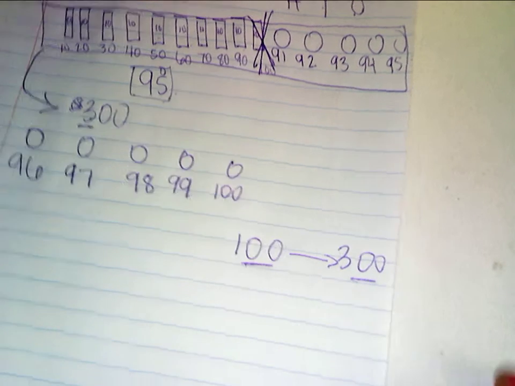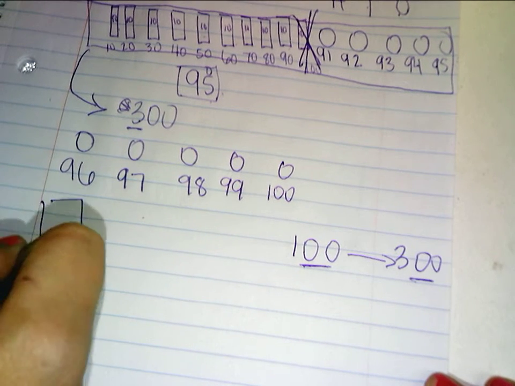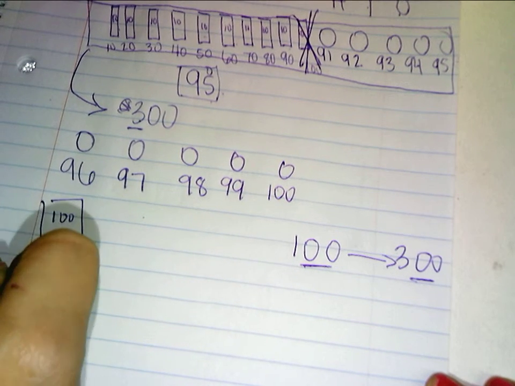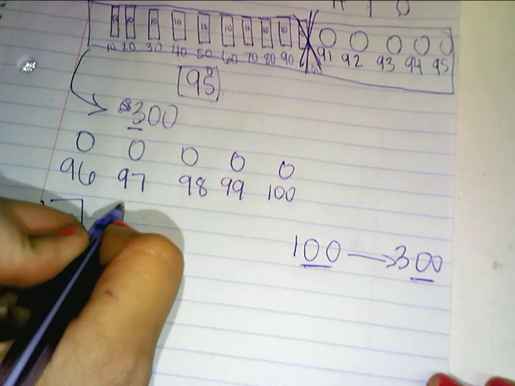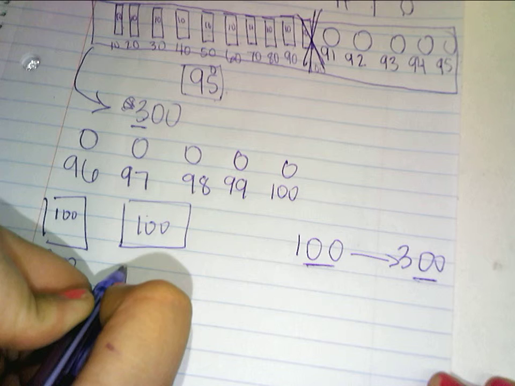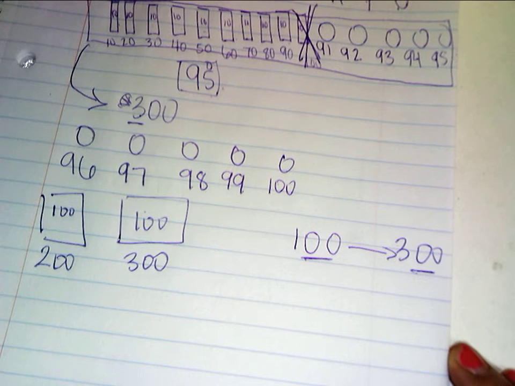Okay? So I can go 100, and then I'm going to jump 100. 100 plus 100 is 200. Another group of 100, that's 300. So I didn't need any tens for this one, okay?